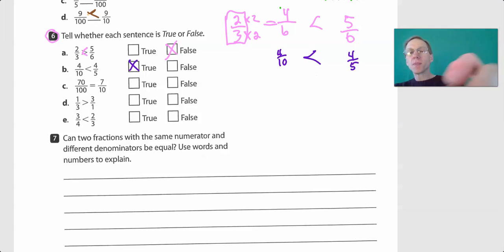Look at the next one. 70 hundredths and 7/10. I don't have equal numerators or denominators to compare, so let's go with the denominator, because I know 10 times 10, whoops, kind of going backwards, so I wrote it backwards. 10 times 10 is equal to 100.